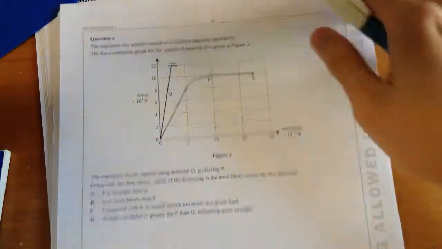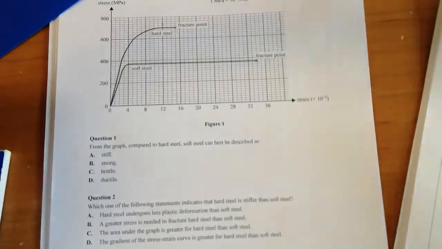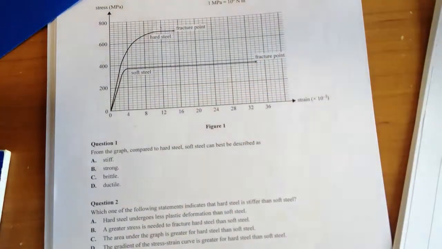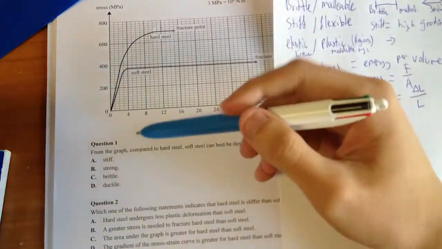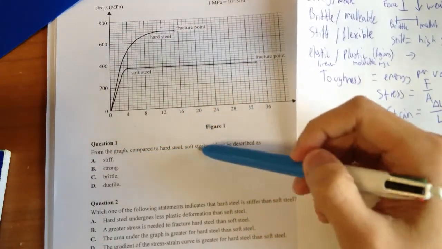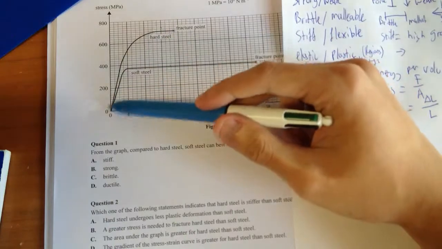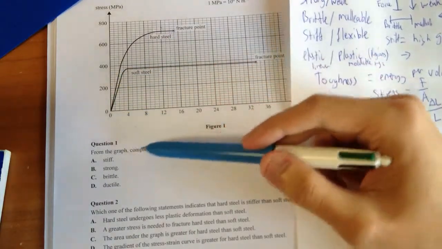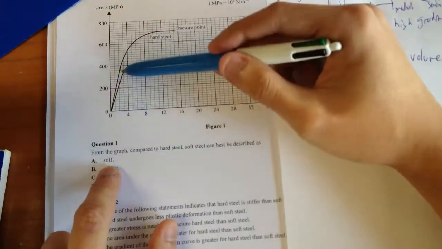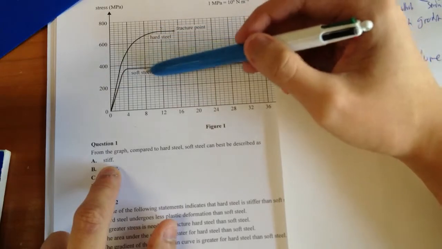Well, maybe I'll show it to you now. A little bit lazy. Okay. From this graph, compared to hard steel, soft steel can be described as... hard steel is more stiff. Soft? Okay, so which one's stiffer out of these two? This is a higher gradient, so hard steel is more stiff.